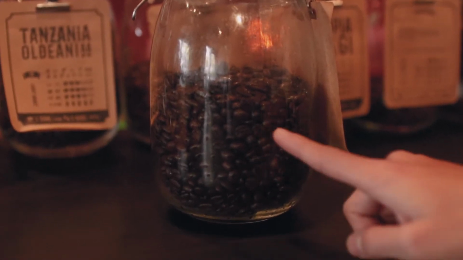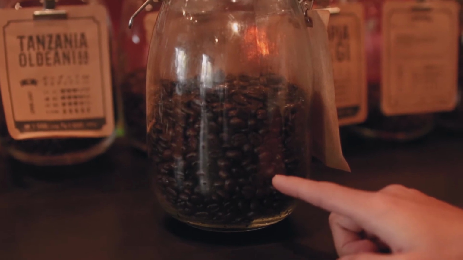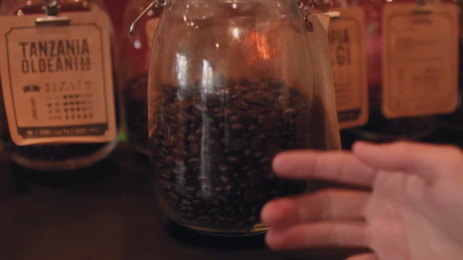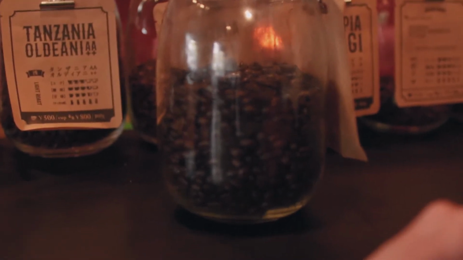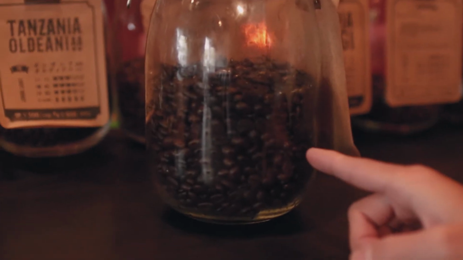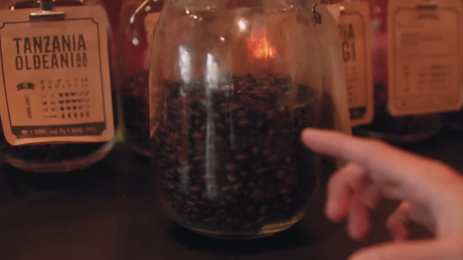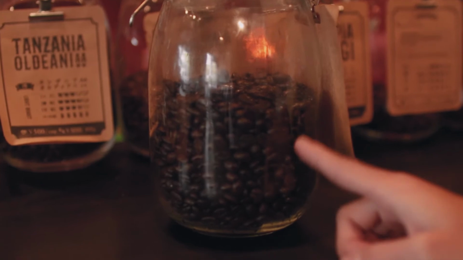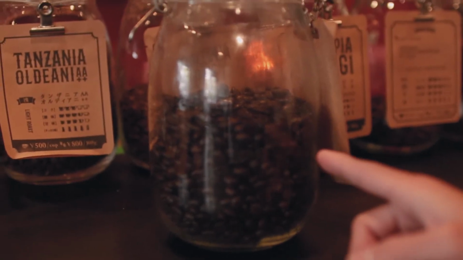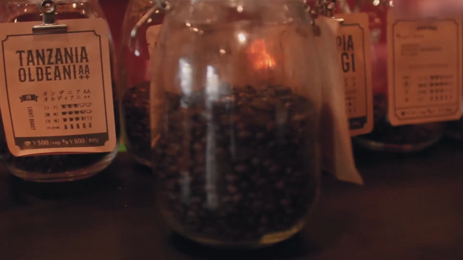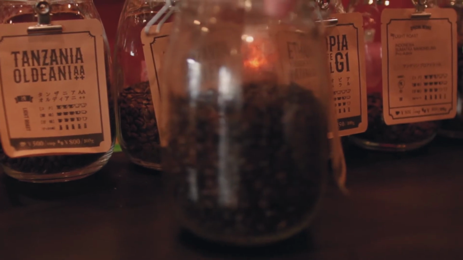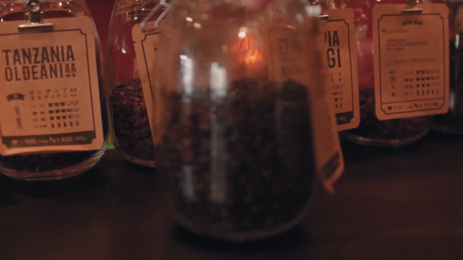This one is a lot more bitter, and sometimes you don't even taste the acidity. If you like really strong, bittersweet coffee, go for this. If you want something more balanced, go for the medium roast. If you want something more acidic or light, go for the light roast.